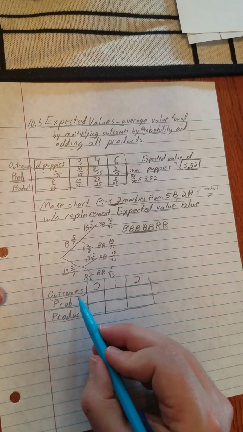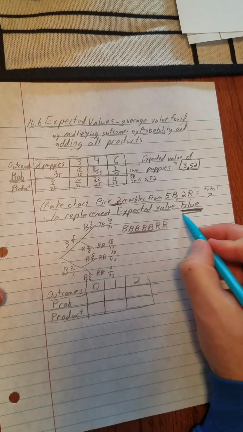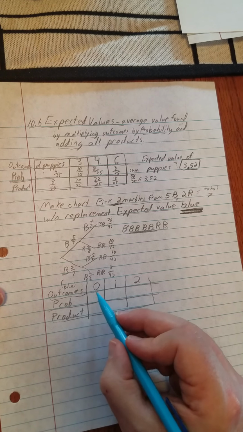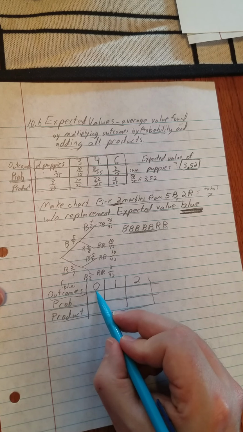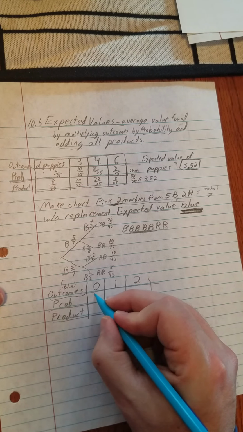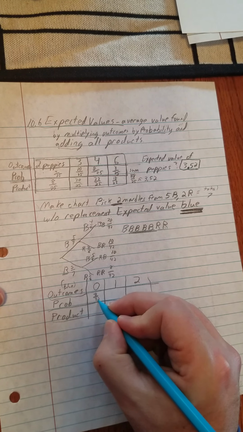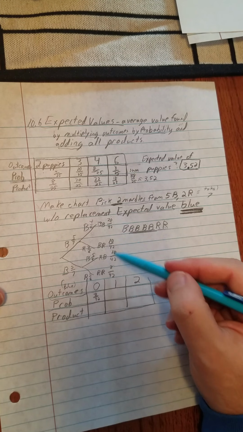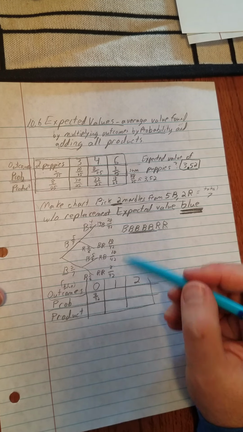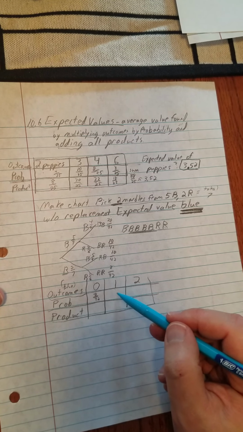The probability, again, we're talking about blue. So these are the outcomes for blue. The probability of getting 0 blue would be this number, the 2 reds. 2 out of 42. And if you notice, I didn't reduce these down. It's, again, easier, I think, if you don't. Let's skip this one because that might be a little harder.